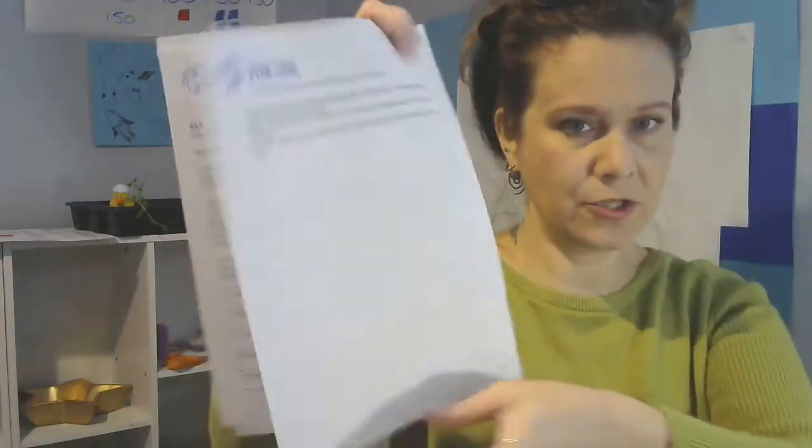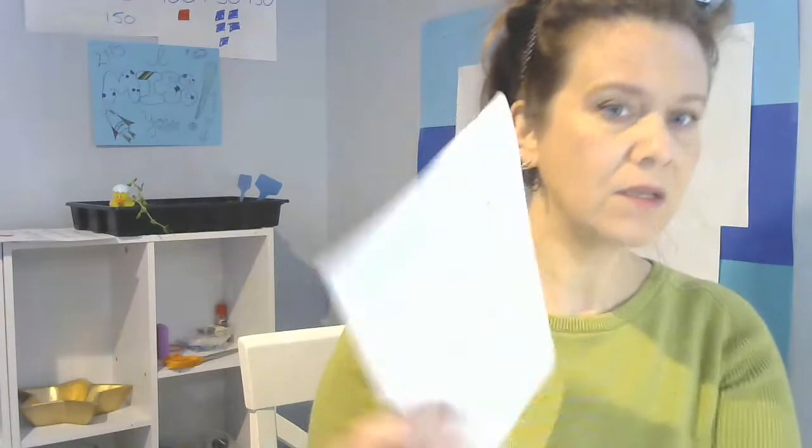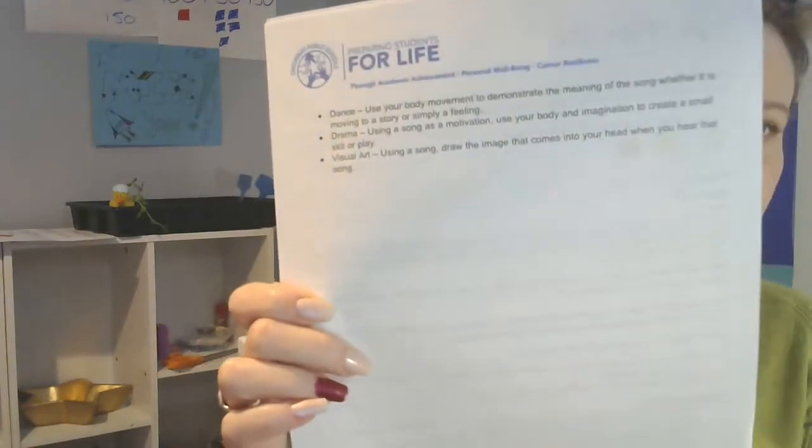Choose a song that leaves you feeling inspired to create. Choose a form of creation and follow the instructions. Turn the page. So any song that makes you feel inspired, okay? And then you're going to choose how to express the feelings that you have from the song.